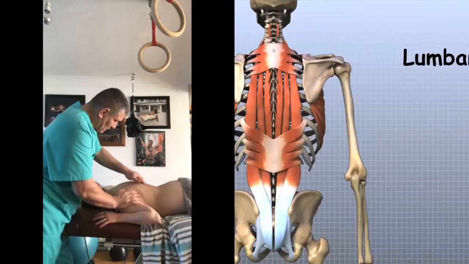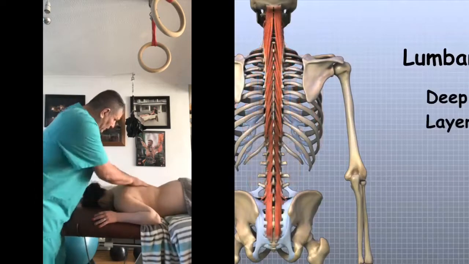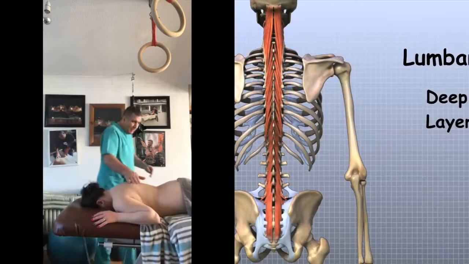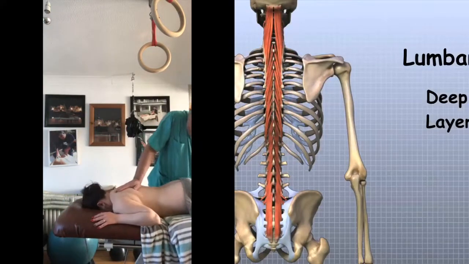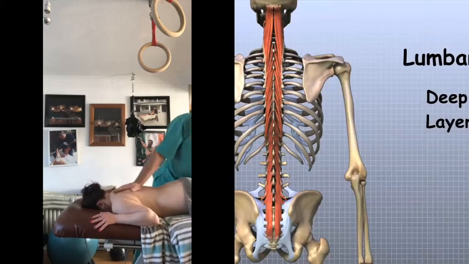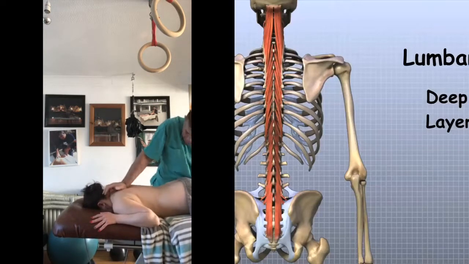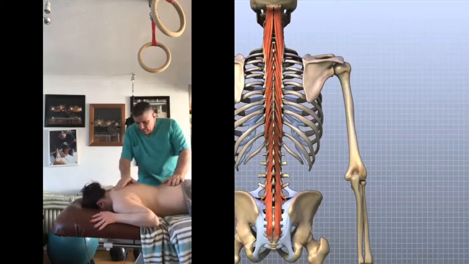pelvis, and sacrum. The deepest layer of muscles runs along the back surface of the spine. These muscles connect the lumbar vertebra, pelvis, and sacrum, and coordinate movement with the muscles of the abdomen to help hold the spine steady during activity.